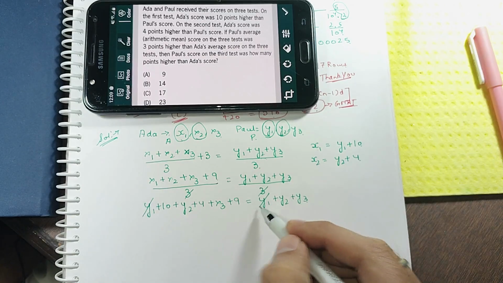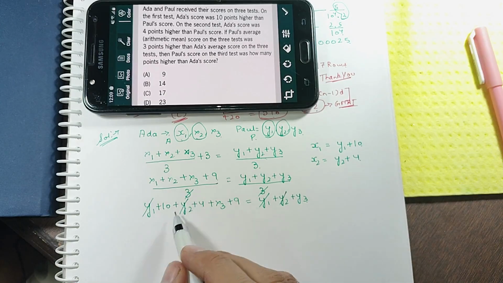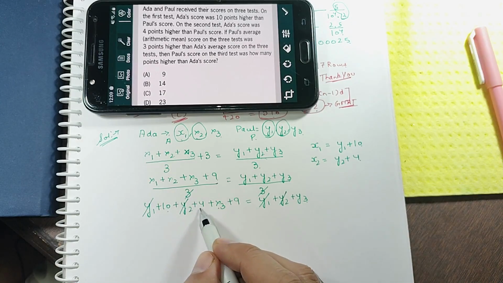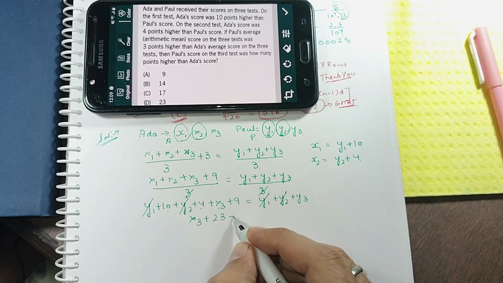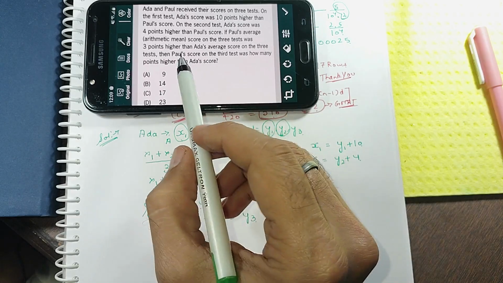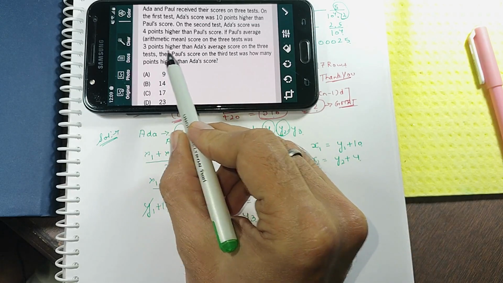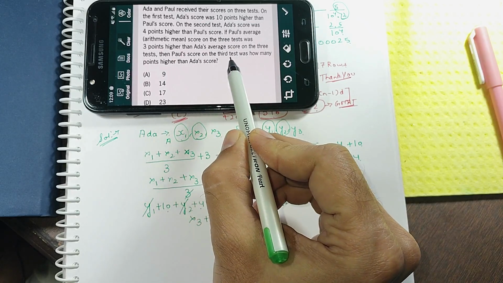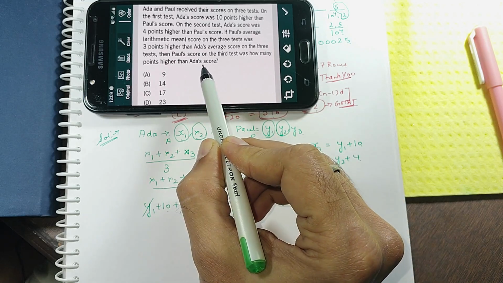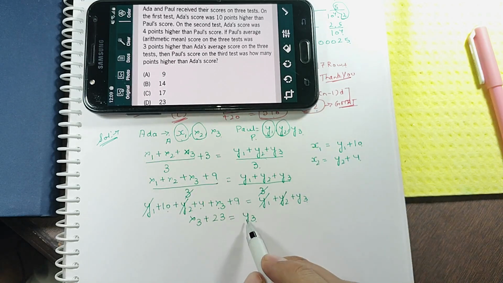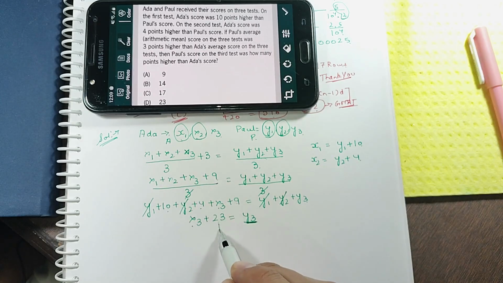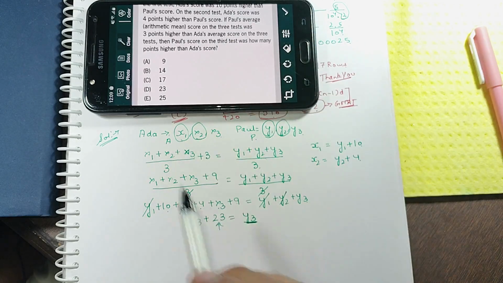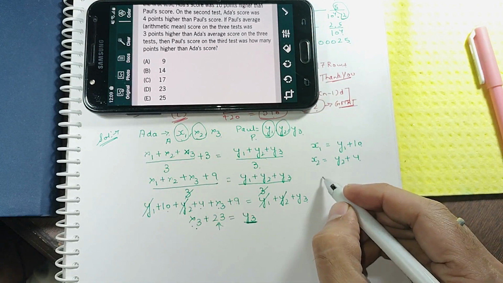Now y1 gets cancelled, y2 gets cancelled. So we are left with x3, and 10, 14 and 9 is 23. So x3 plus 23 is equal to y3. Now, the question asks Paul's score on the third test was how many points higher than Ada's score? So 23 has been added to Ada's score. That means Paul's score is 23 points higher than Ada's score. So the right option is option D, 23.